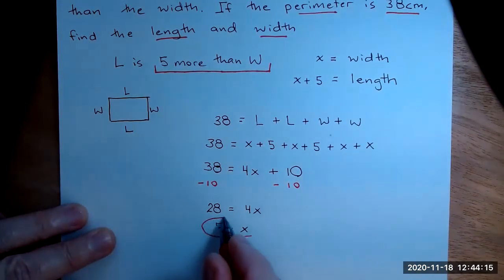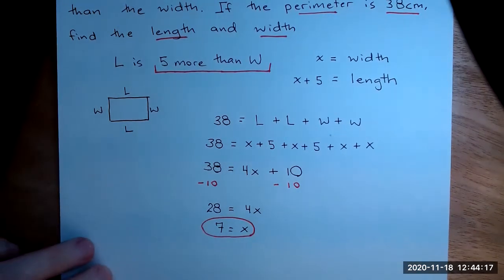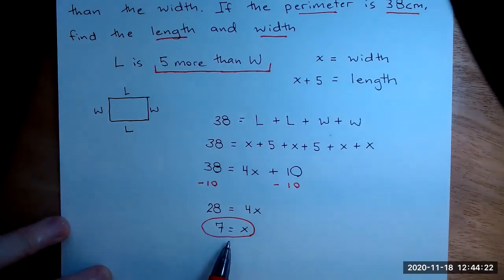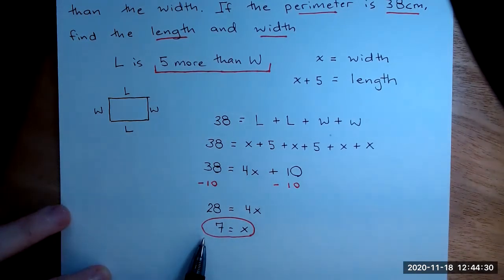And you might think we're done, but you always want to go back and reread the original problem and ask if you're done. And also ask yourself, does this answer make sense?